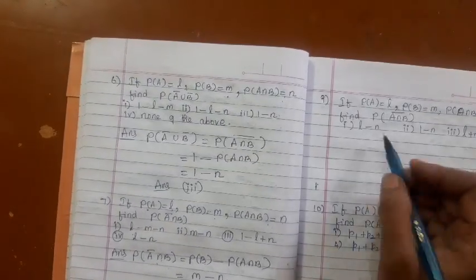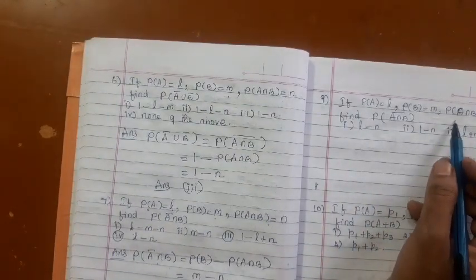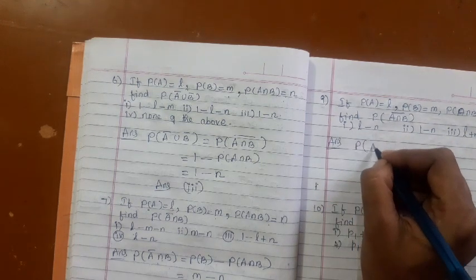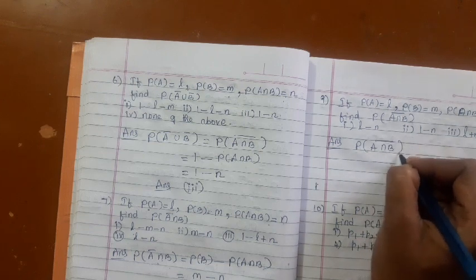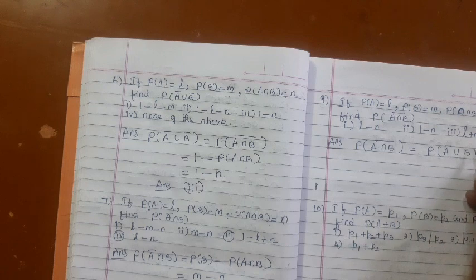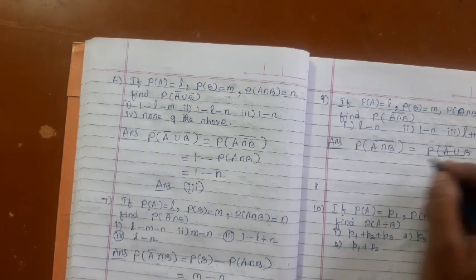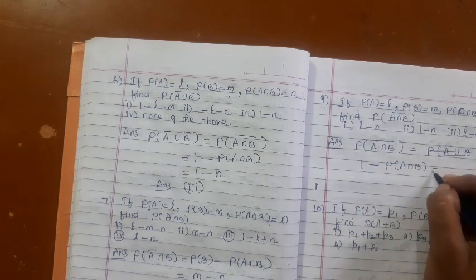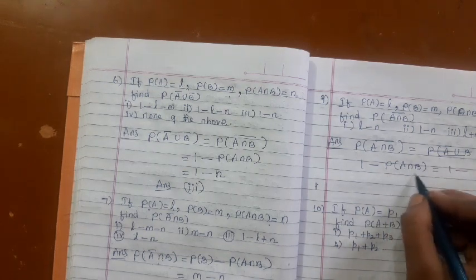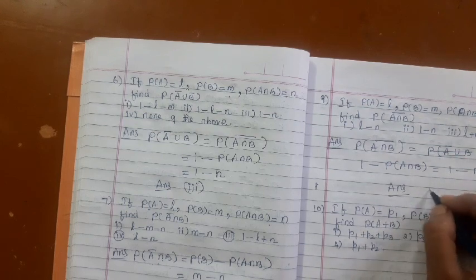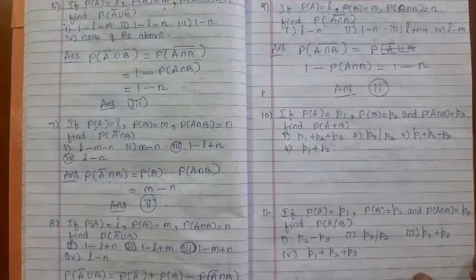Let us go to the next question. Again I have given P of A, P of B and P of A intersection B, and I want the answer for probability of A intersection B the whole bar, for which I use De Morgan's law. I can write it as A bar, or else I can simply write it as 1 minus probability of A intersection B. I need not even use De Morgan's law. Probability of A intersection B is N. So 1 minus N, the answer is option 2. Let us go to the next question.